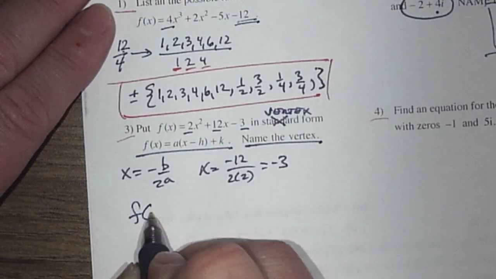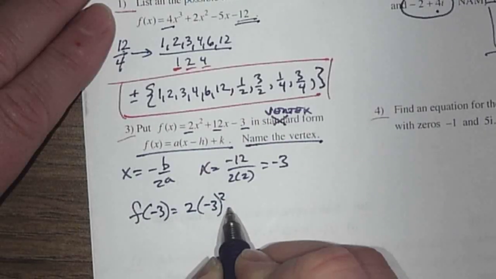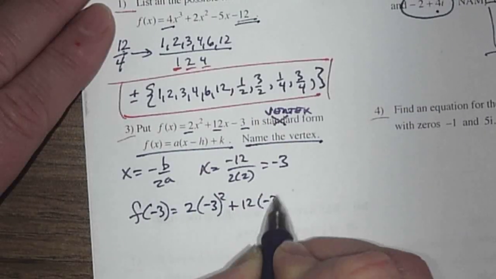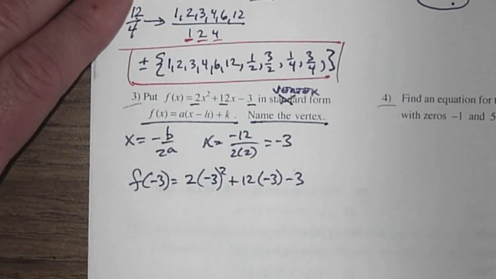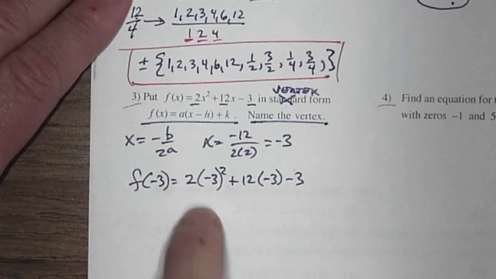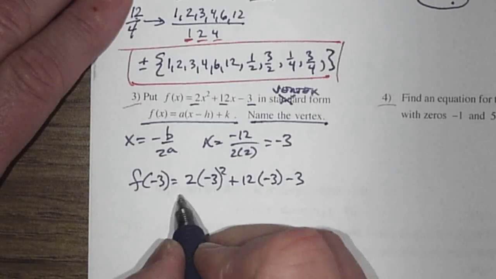Then we have to plug in negative 3. So 2 times negative 3 squared plus 12 times negative 3 minus 3. Make sure you do the parentheses like that. It's going to be important. Let's see. That's 9, so 18 minus 36 minus 3, negative 21.